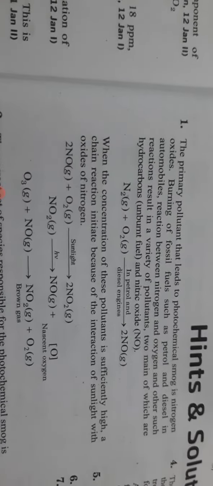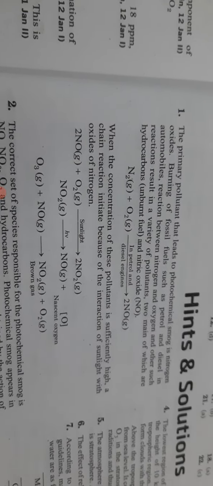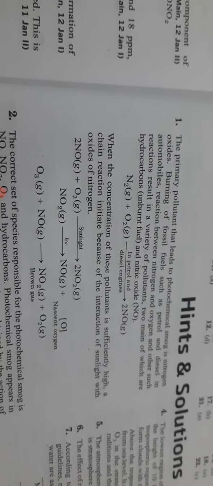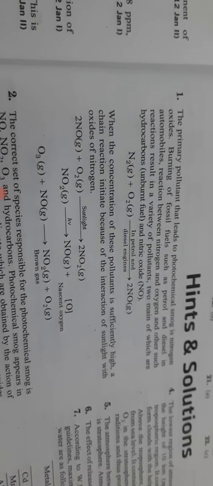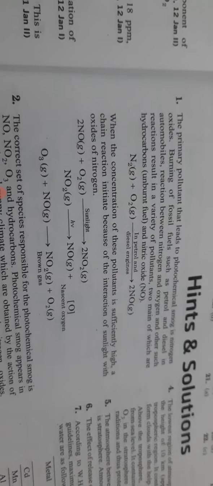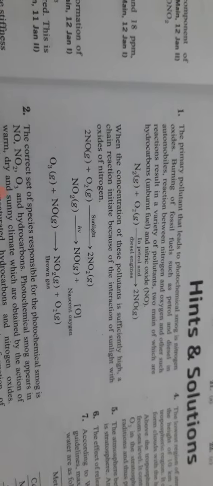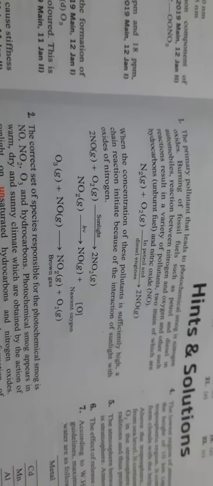All right, here you go with the explanation. The primary pollutant that leads to photochemical smog is nitrogen oxides. Burning of fossil fuels such as petrol and diesel in automobiles, reaction between nitrogen and oxygen and other such reactions result in a variety of pollutants, two main of which are hydrocarbons, which are unburned fuel, and nitric oxide, NO. You can see the reactions. When the concentration of these pollutants is sufficiently high, a chain reaction initiates because of the interaction of sunlight with oxides of nitrogen, resulting in photochemical smog.